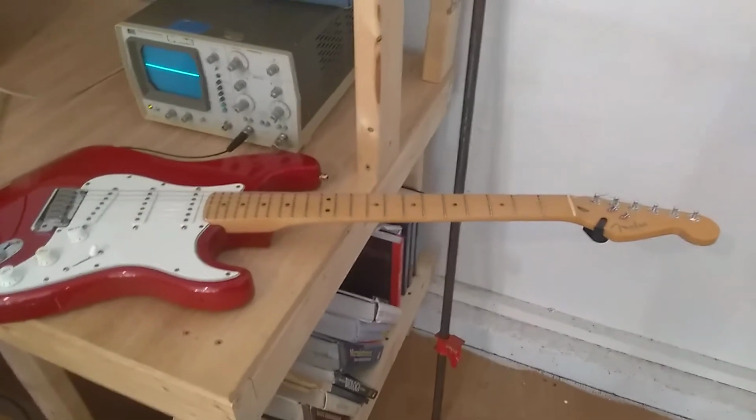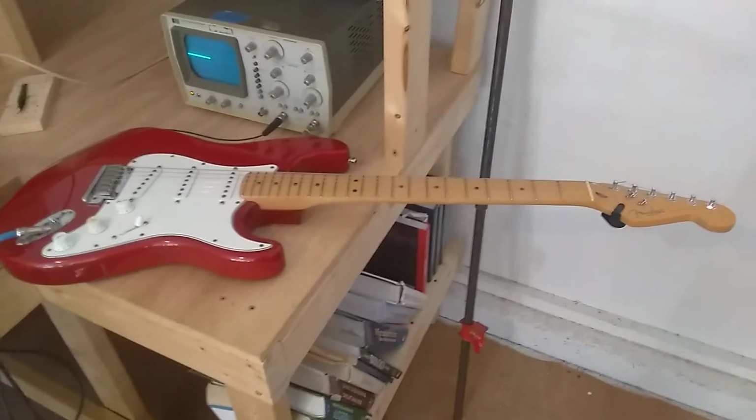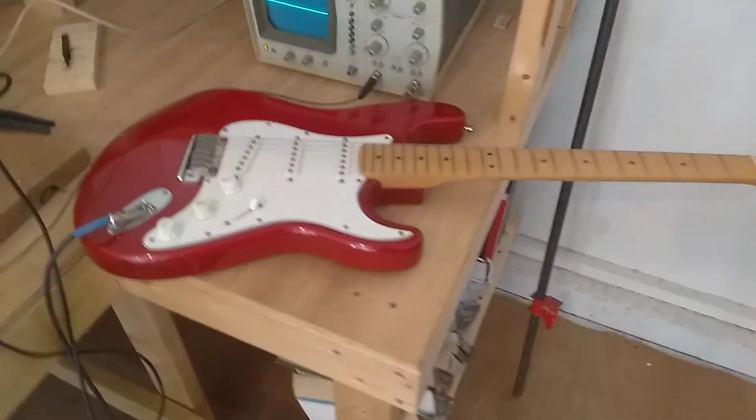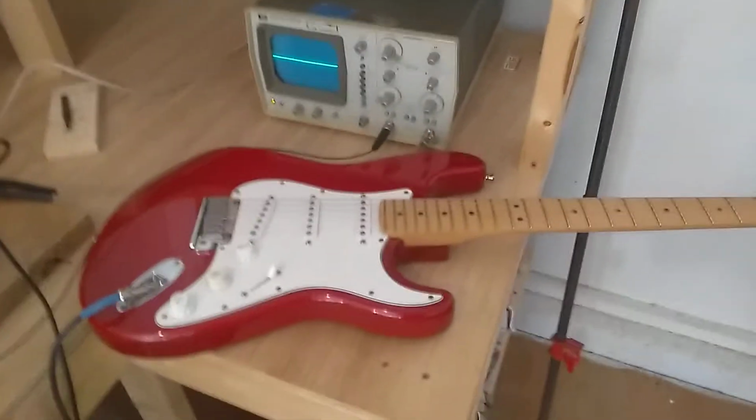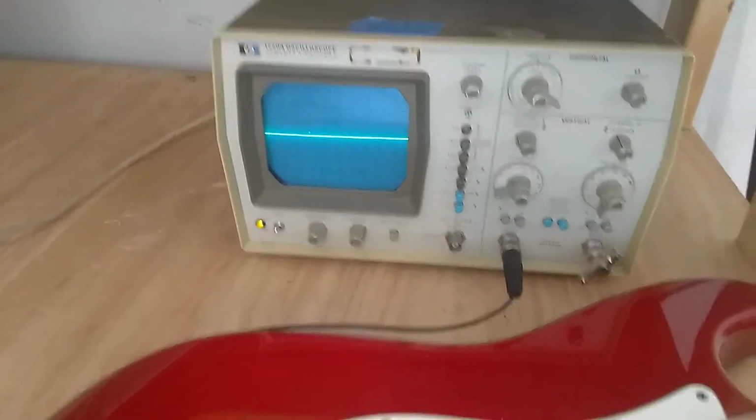What you see before you is a beautiful analog machine. It's a 1994 American Standard Stratocaster. And I've got it tied actually to an oscilloscope here so we can see its output. And so the output of a guitar is an analog signal.